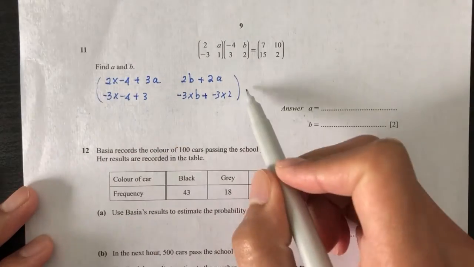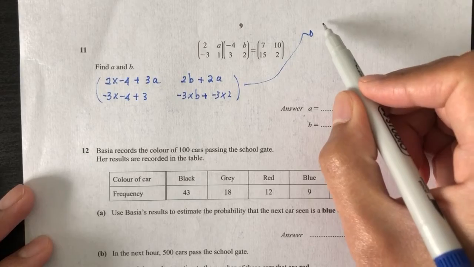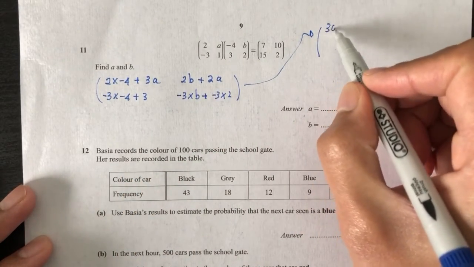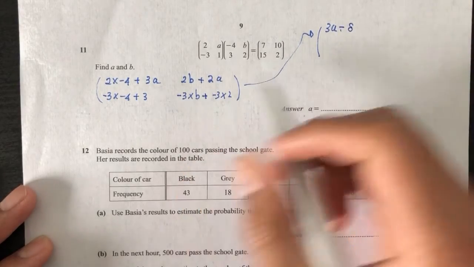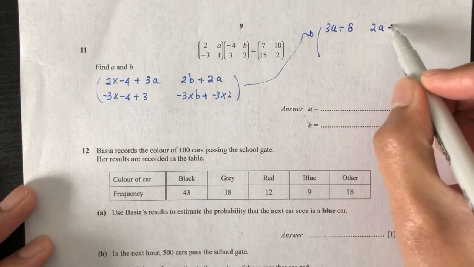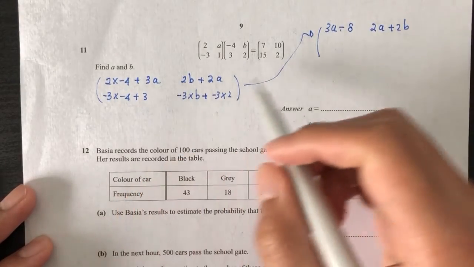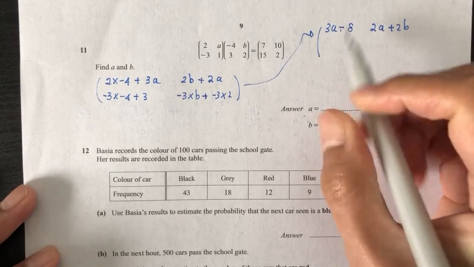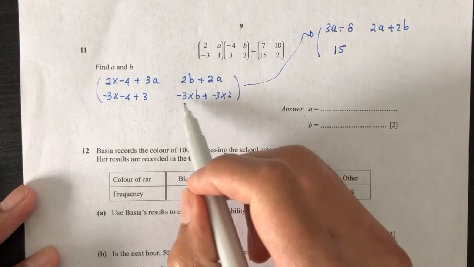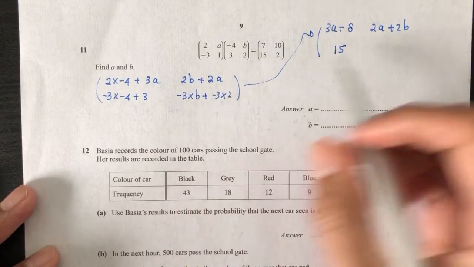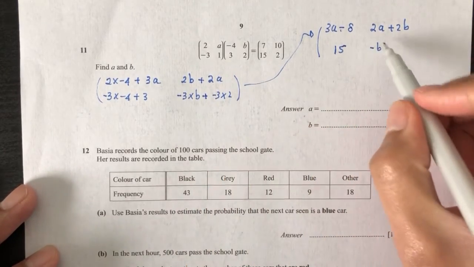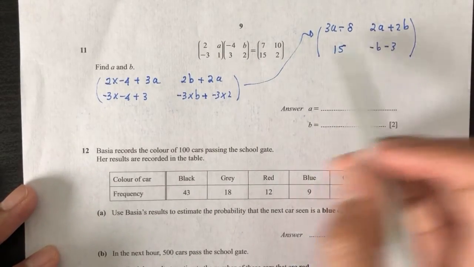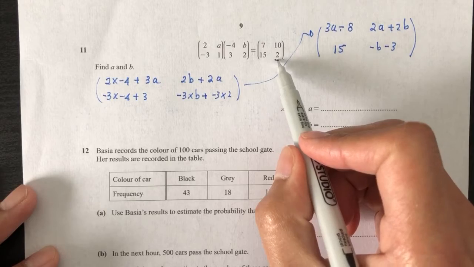So simplify, what do we have? Let's bring this here. So here we have 3a minus 8. Here we have 2a plus 2b. Here we have 15. So 15, right? And here we have minus 6 minus 3. So this thing right here equals to this, so we can compare.